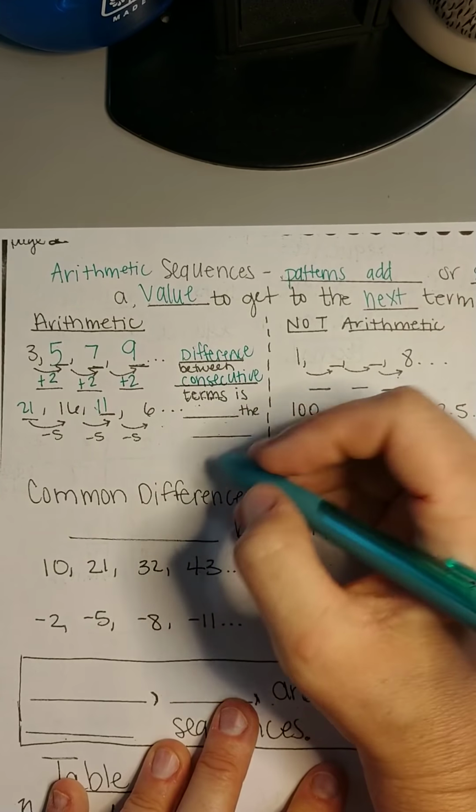Now that number that gets added or subtracted, we call the common difference, and we have a variable for it. We call that D, and D is the constant difference between consecutive terms, so that means one right after the other.